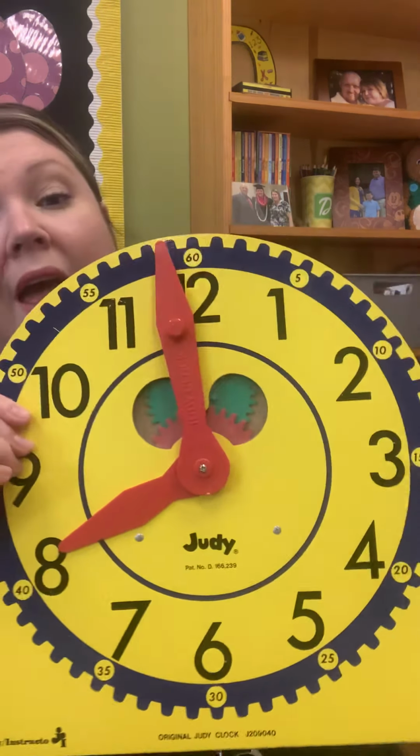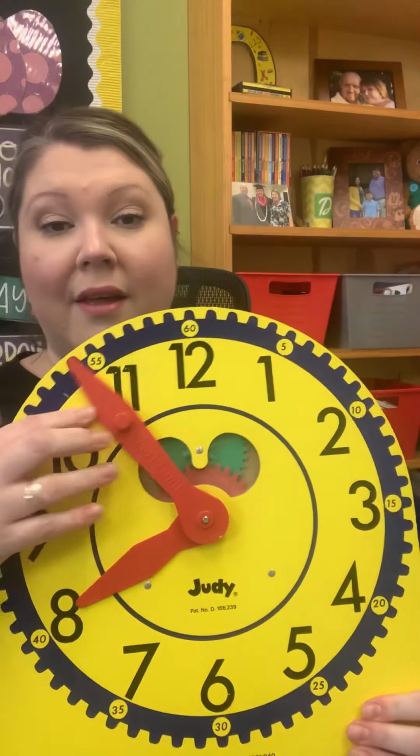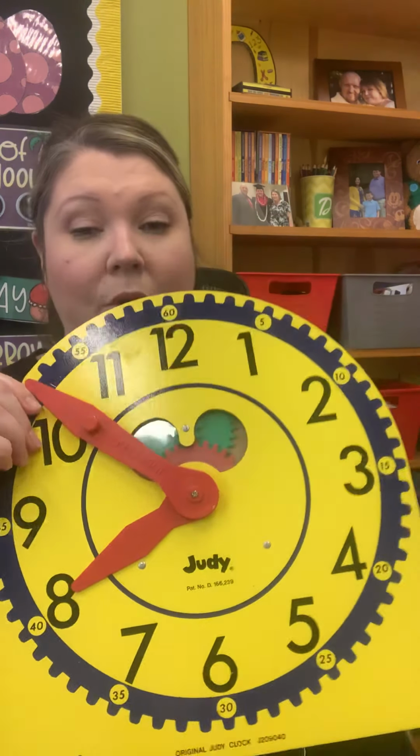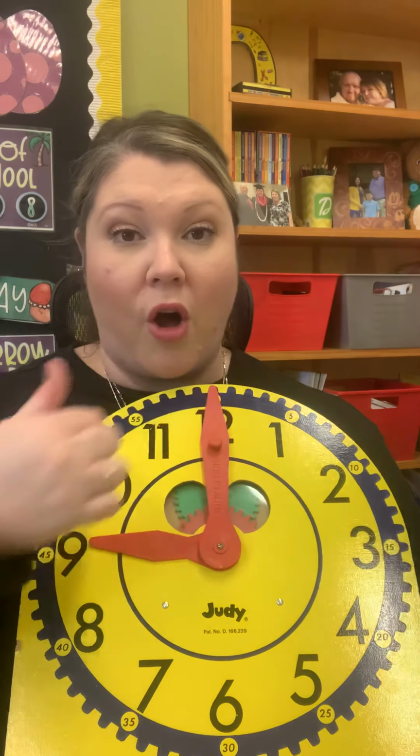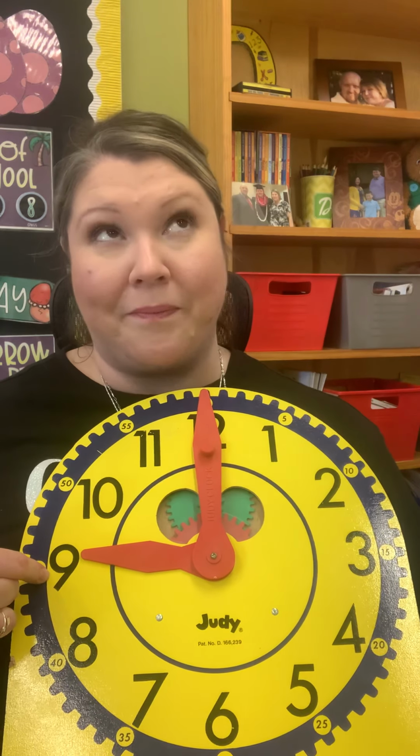Let's watch again. If I make my clock move, watch how quickly my minute hand is going to move. Watch how slowly the hour hand moves. Ready? Watch that hour hand. I know my arm is in the way. And if you notice, my minute hand moved all the way around the clock.